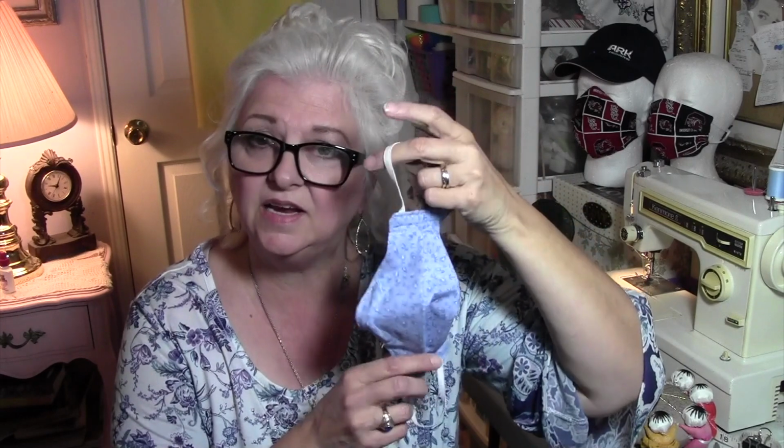You can wash it in the washer, dry it in the dryer, or you can hang it up on the clothesline outside. Sunshine is a wonderful disinfectant, and it's a great way to dry your mask. The colors may fade if you leave it out in the sun too long, but you can put a little bit of salt in your washing machine, and that will also protect the colors so they don't fade. And don't use dryer sheets. If you dry it in the dryer, don't use the dryer sheets because of the chemicals.